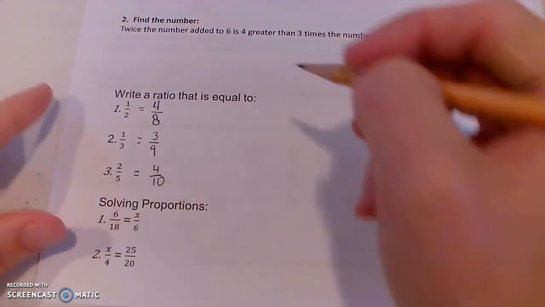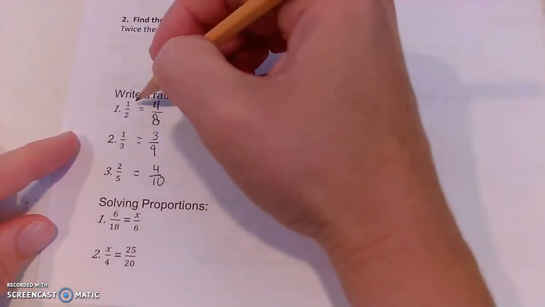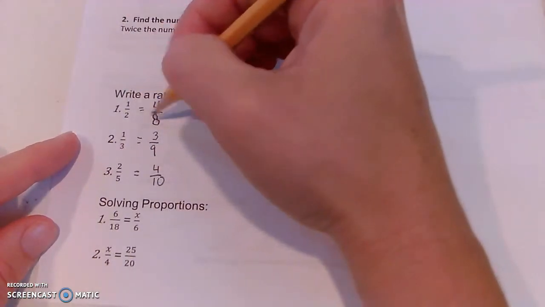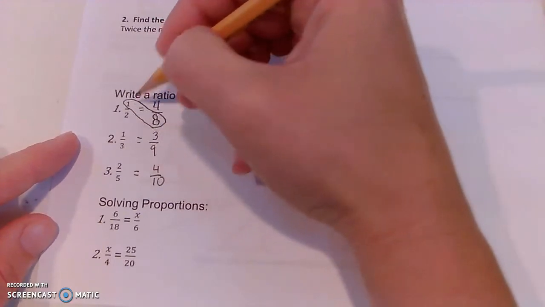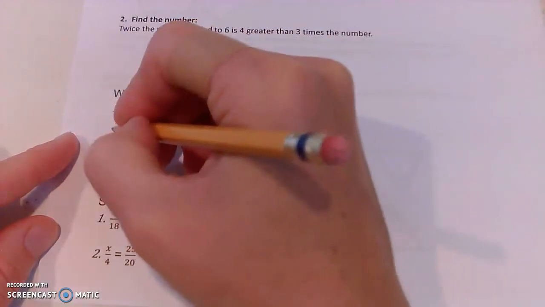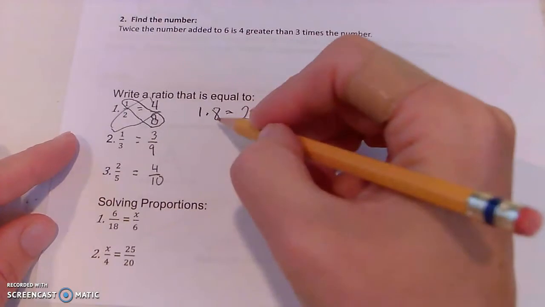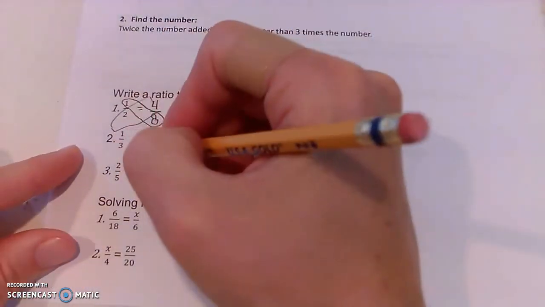So to be proportional, it's going to work out, and this is how we can solve proportions. It's going to work out that if I have 2 fractions equal to each other, I can go like this. 1 times 8 will be equal to my 2 times 4. And you see, yes, that's true. 1 times 8 is 8. 2 times 4 is also 8. It will always work out.